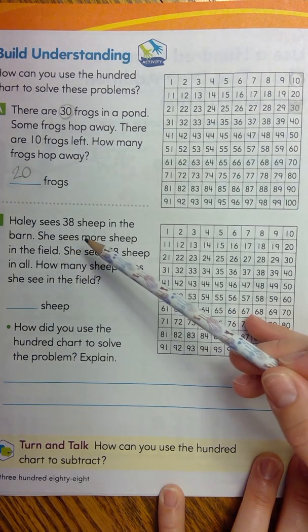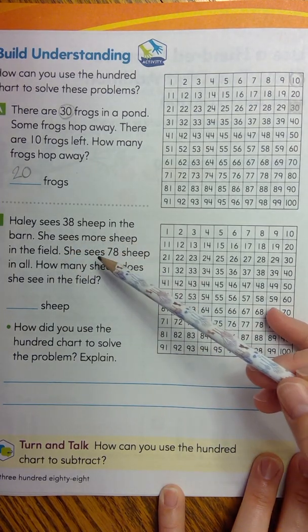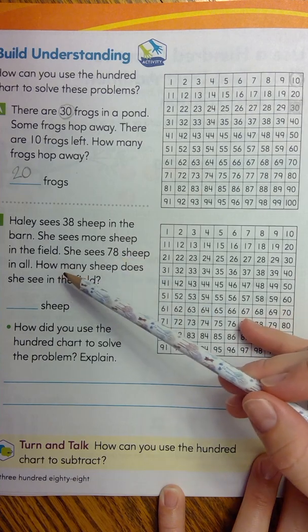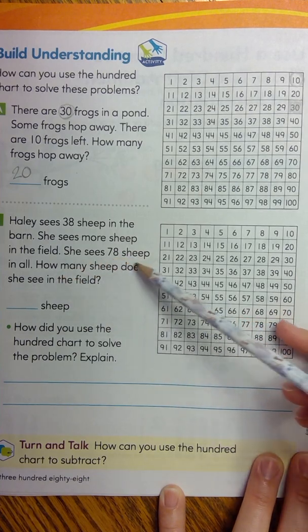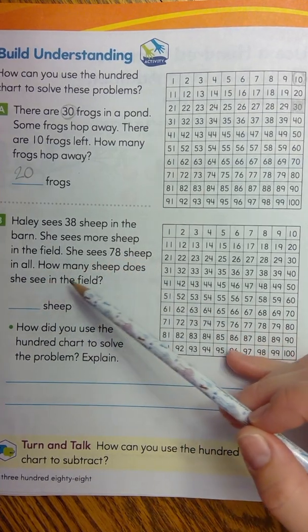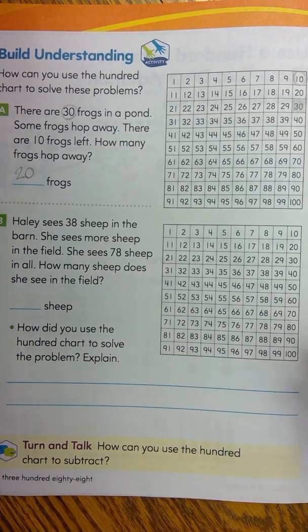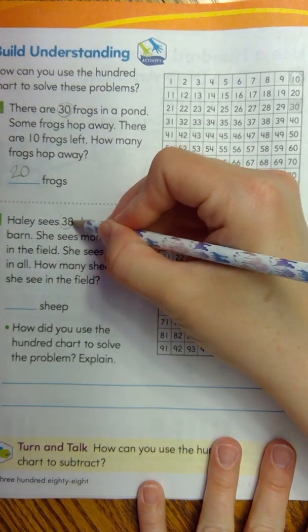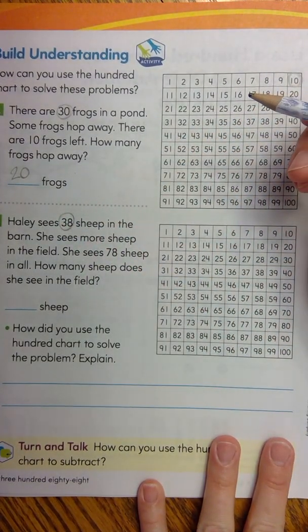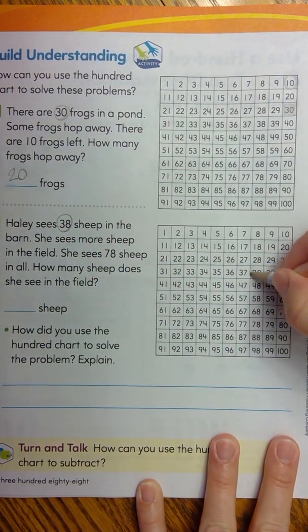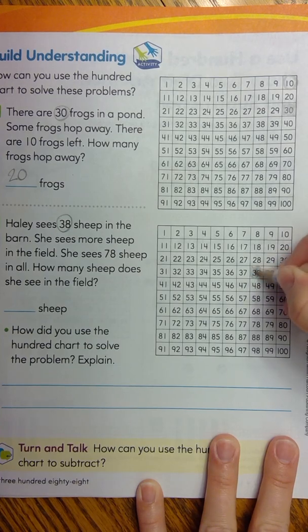Haley sees 38 sheep in the barn. She sees more sheep in the field. She sees 78 sheep in all. How many sheep does she see in the field? Well, let's look at our numbers. Haley sees 38 sheep in the barn. I'm going to go ahead and color in that 38 because I know that's where I'm starting.